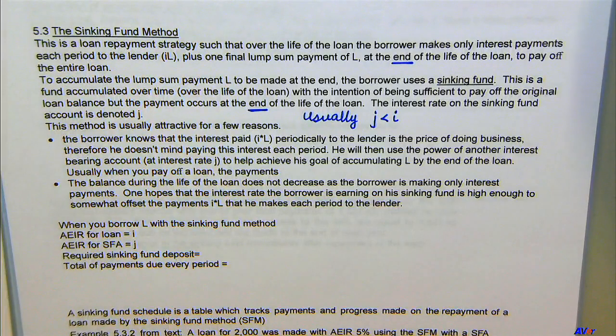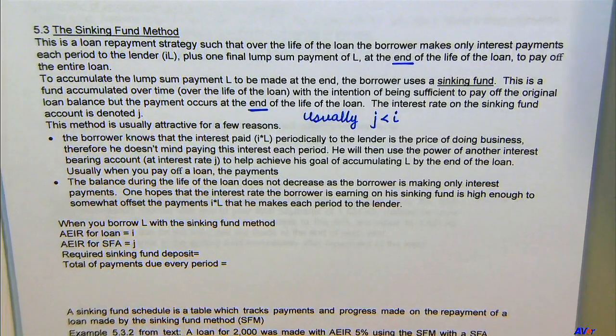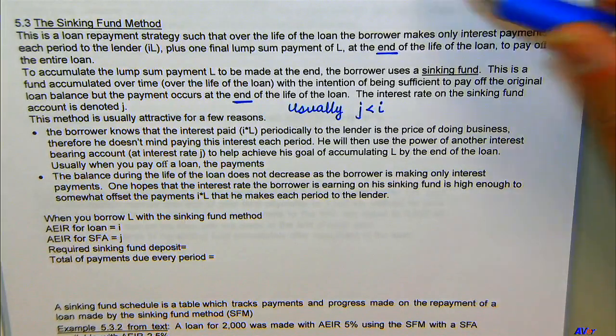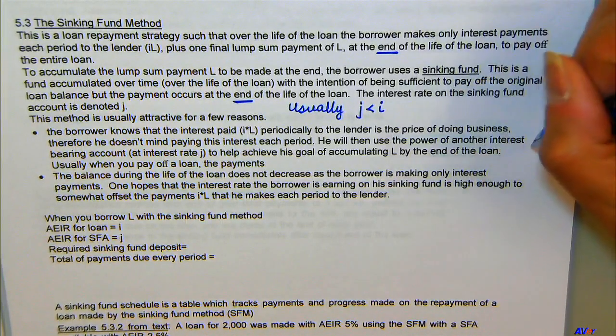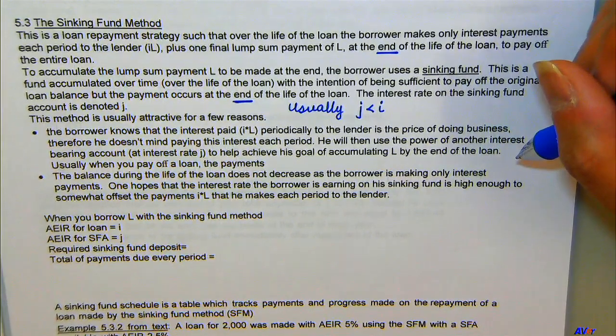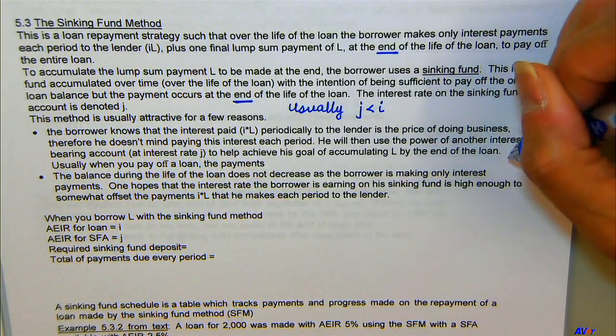This method is usually attractive for a few reasons. The borrower knows that the interest paid IL to the lender periodically is the price of doing business. Therefore, he doesn't mind paying this interest each period. He will then use the power of another interest-bearing account at interest rate J to help achieve his goal of accumulating L by the end of the loan.